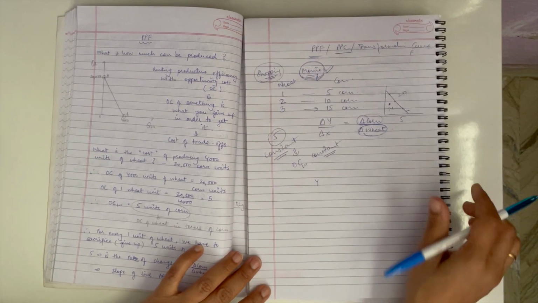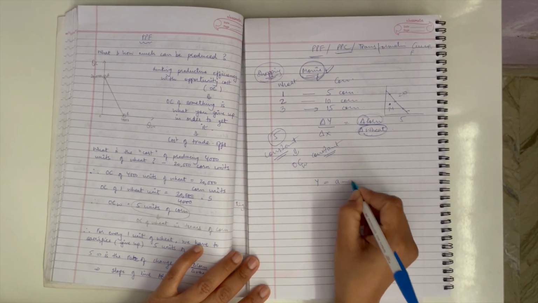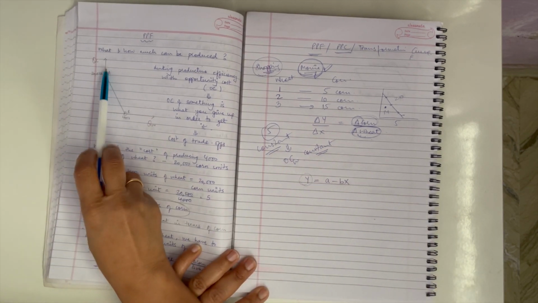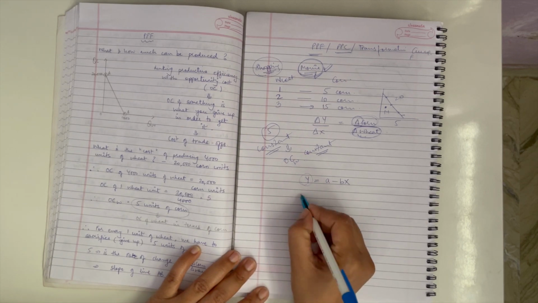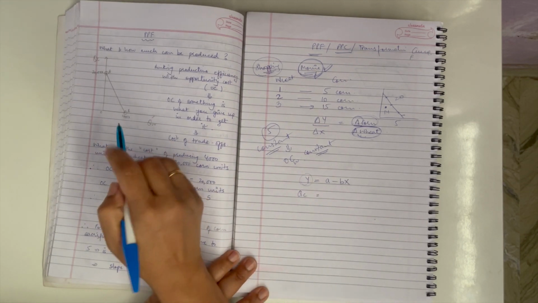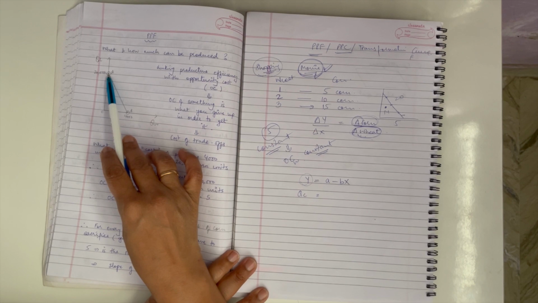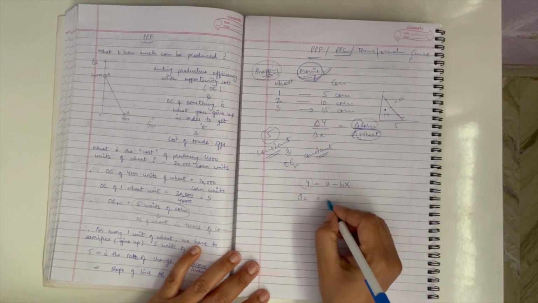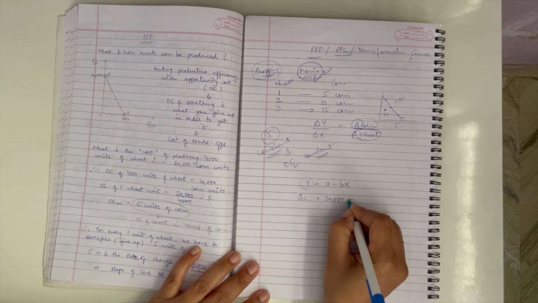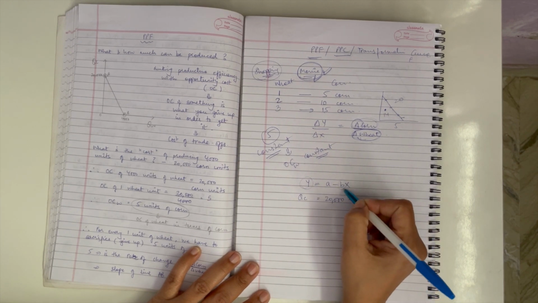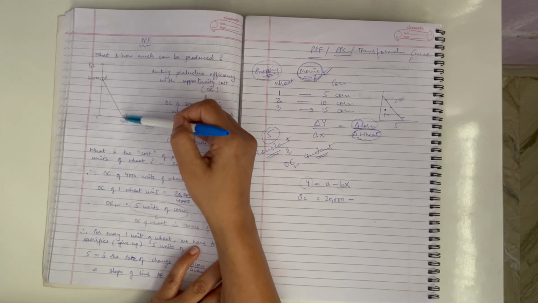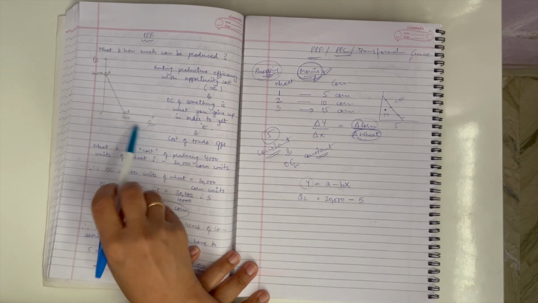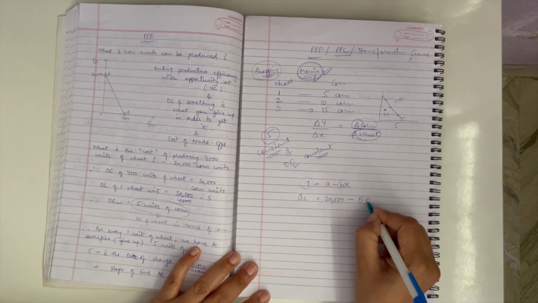Here y is on the y-axis, which is corn, so it will be Qc equals a, which is the intercept, 20,000, minus b, which is the slope, 5 as we calculated, times x, which is wheat, so Qw.